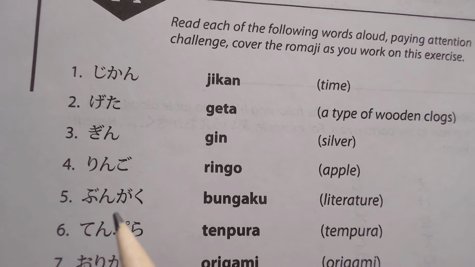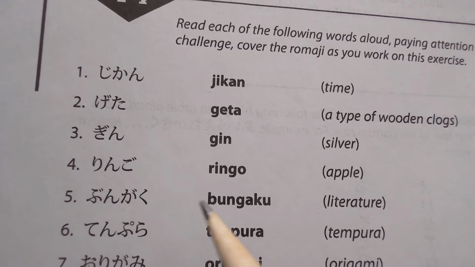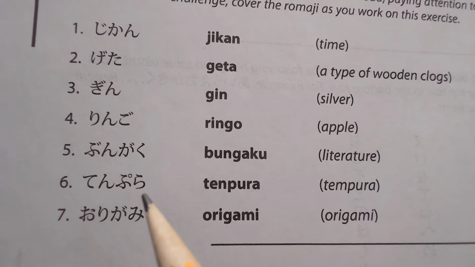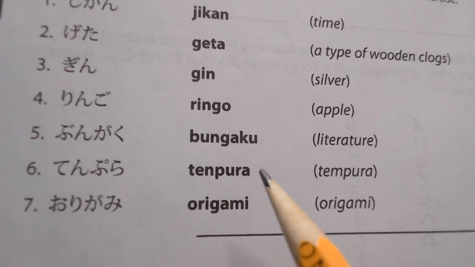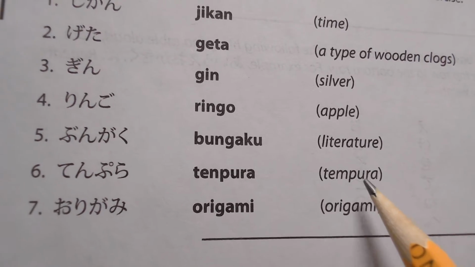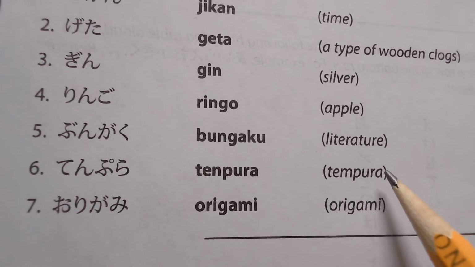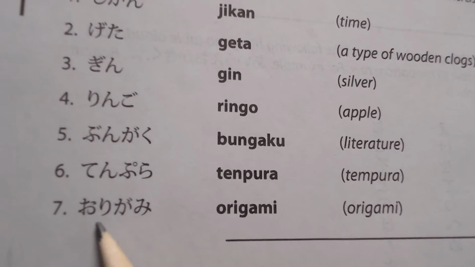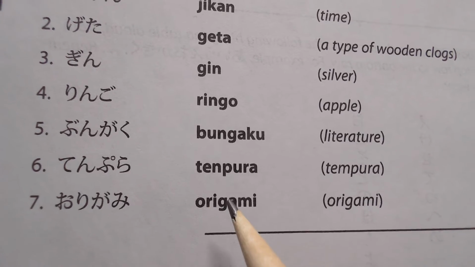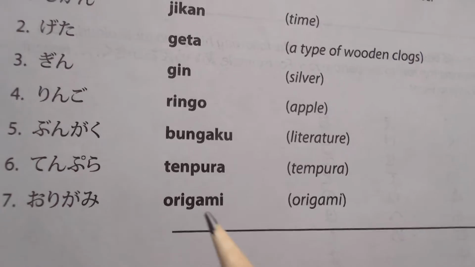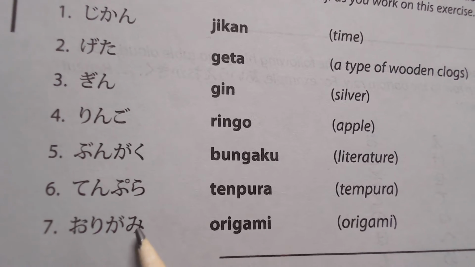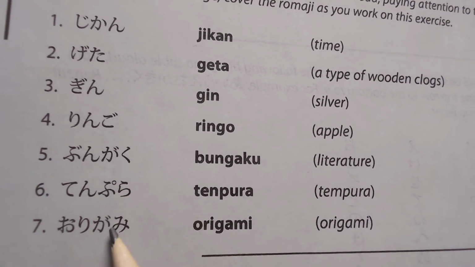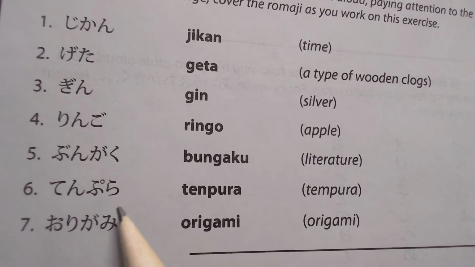Then we have bangaku, literature. Then we have tempura, which means tempura. Tempura is tempura with an M. Then we have origami, which means origami. And remember, these here are diacritics. That line and that circle. Just remember that. So this is not ka, it's ga.